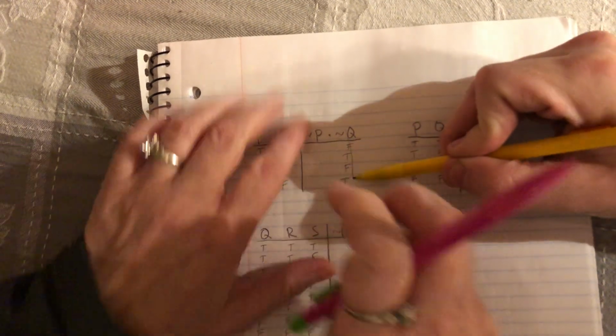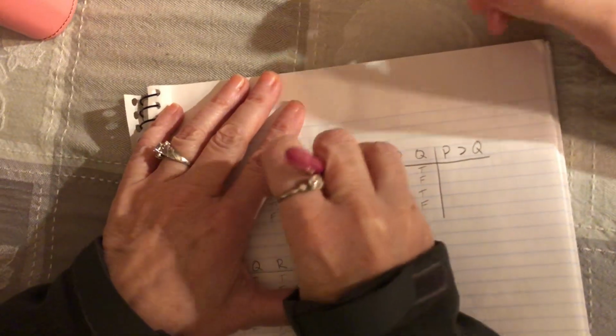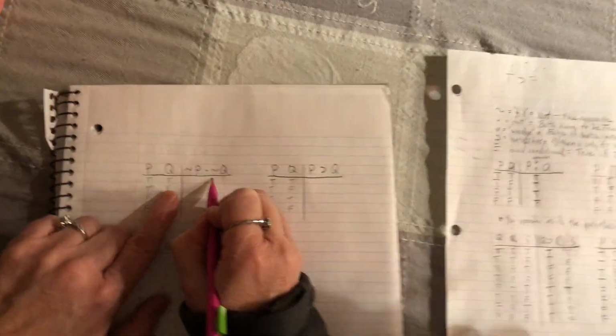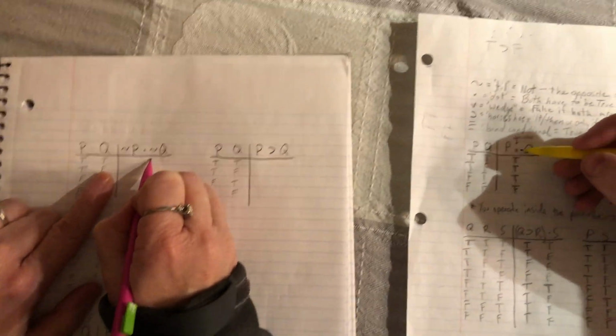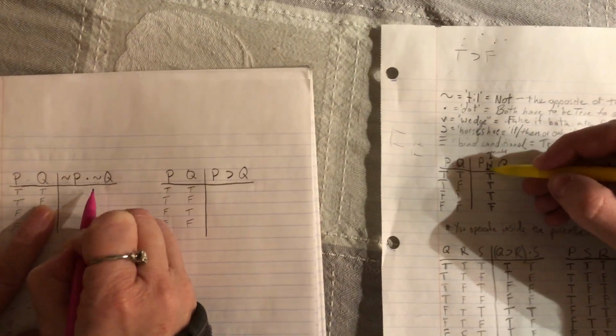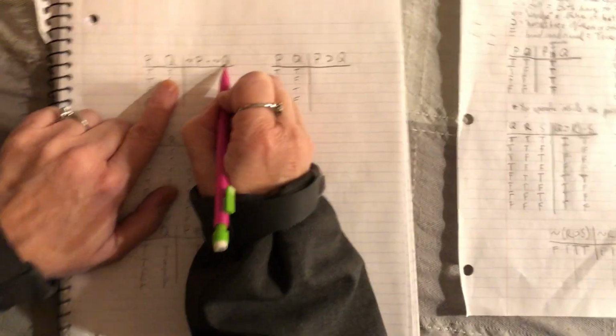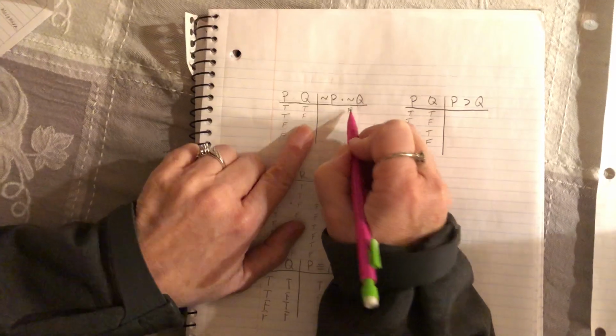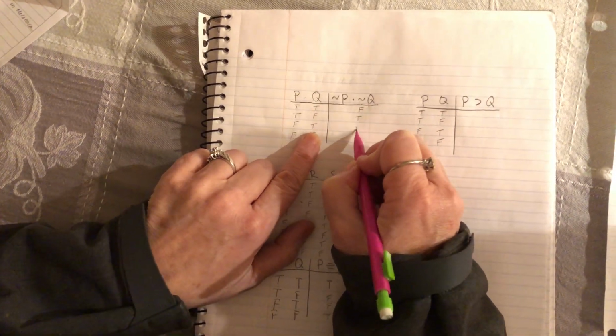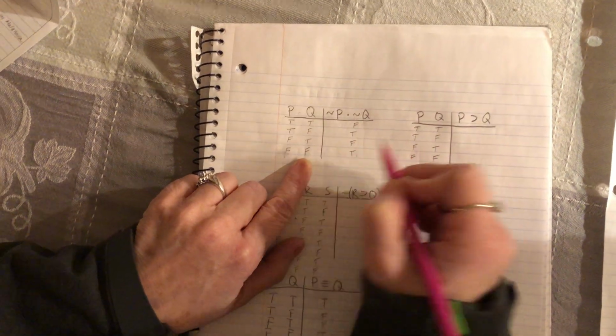Remember that, you always do the T's and F's under the operators. Operators, okay. All right, so opposite of Q. So false, true, false, true.